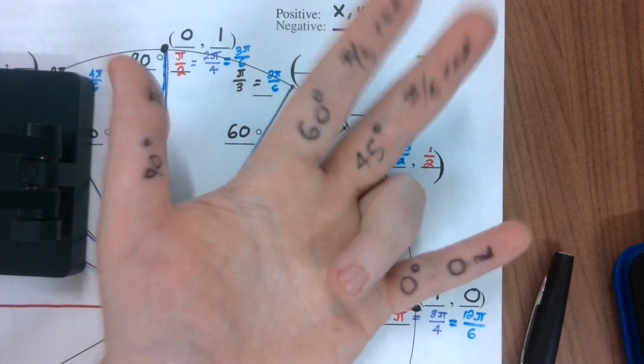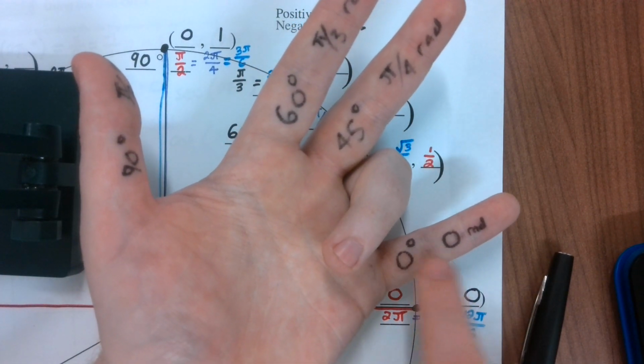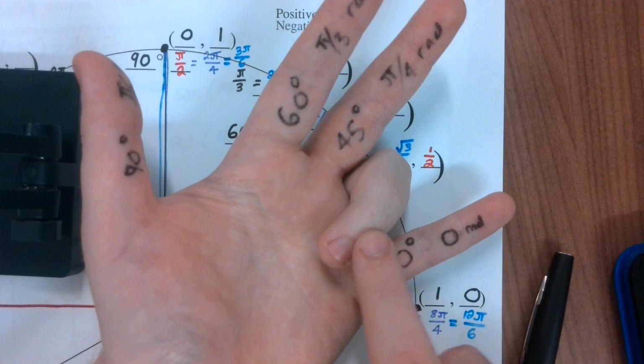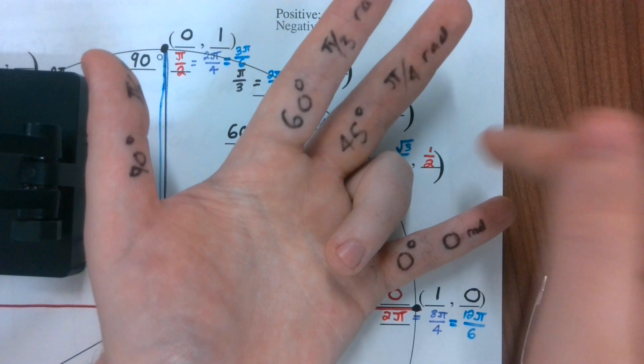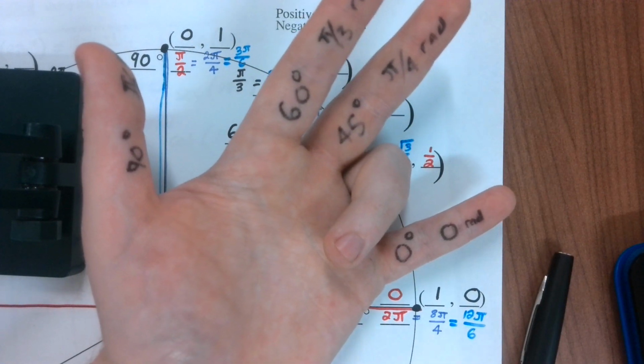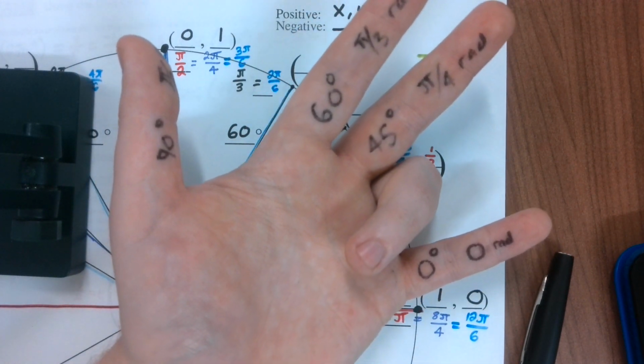To figure out the sine, or the y value, you look at the number of fingers below the one you put down. So if I have one finger below the one I put down, it's the square root of 1 over 2, which is just 1/2. That's our sine, or our y value of the point. And this works for anything in this quadrant 1.